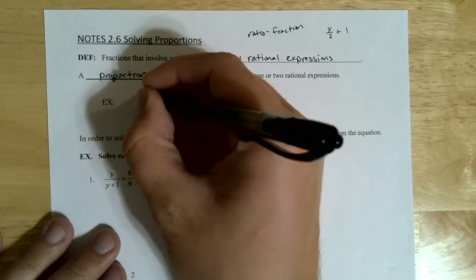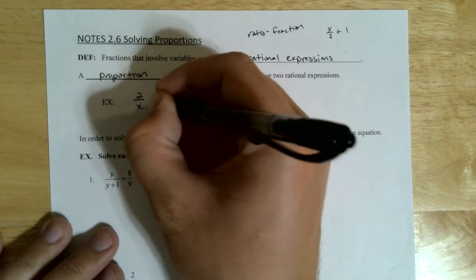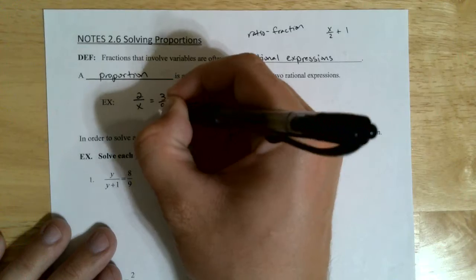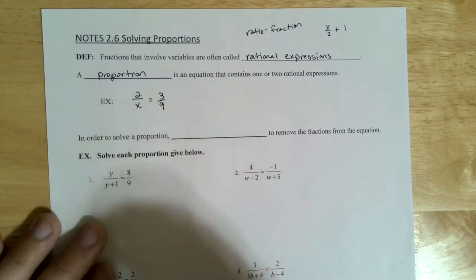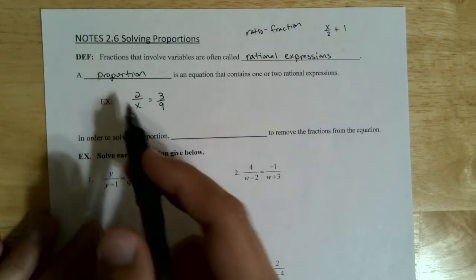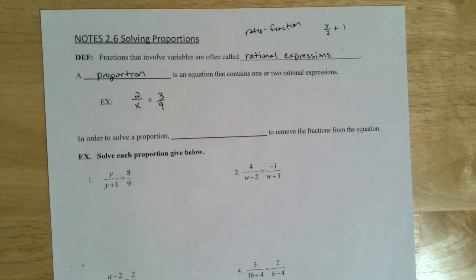Something like 2 over x is equal to 3 over 9. We have a rational expression right here. This one would be a little difficult for us to solve because it looks a lot different than any of our one-step, two-step, multi-step equations, application problems and literal equations.